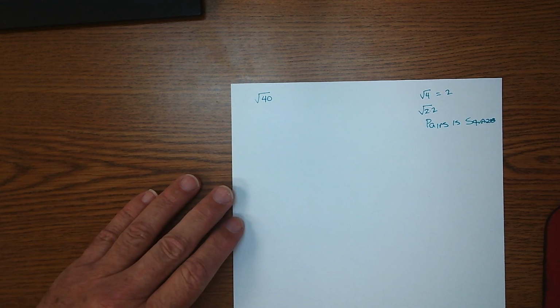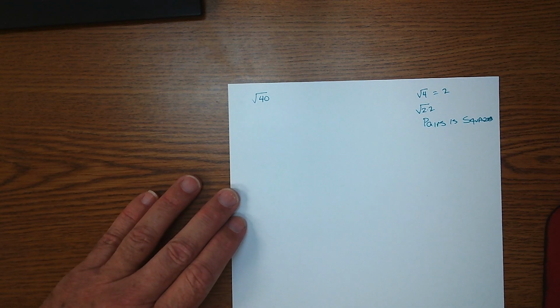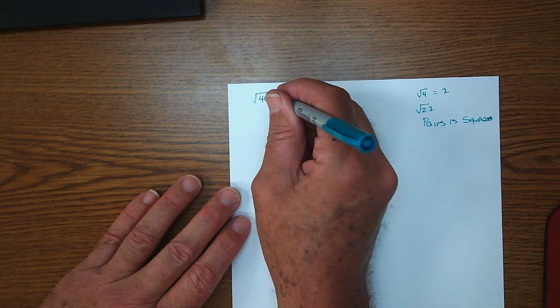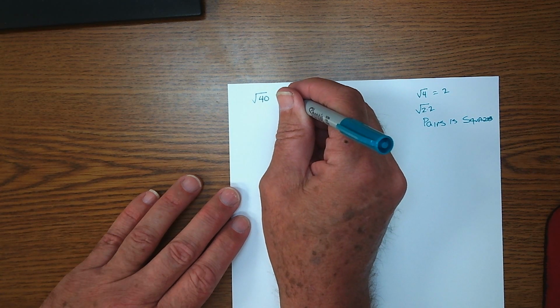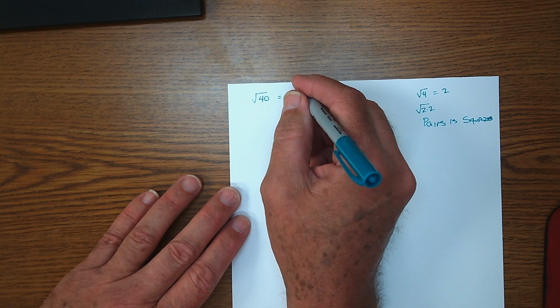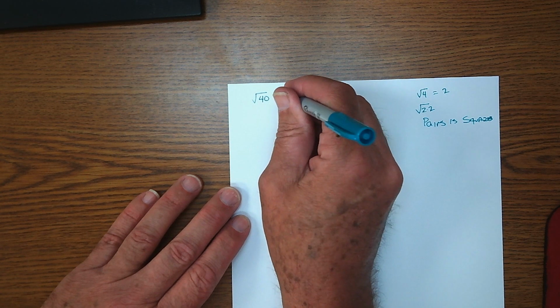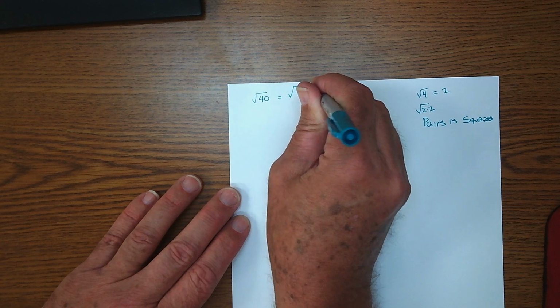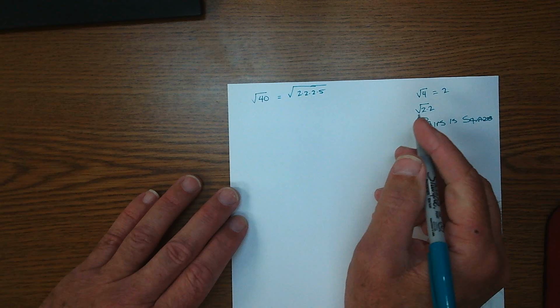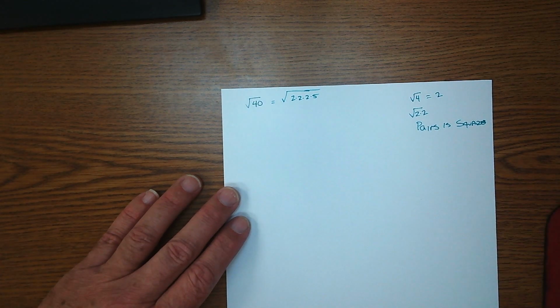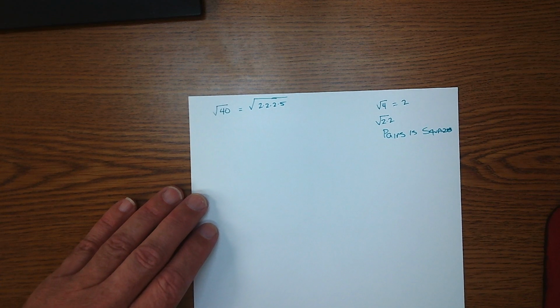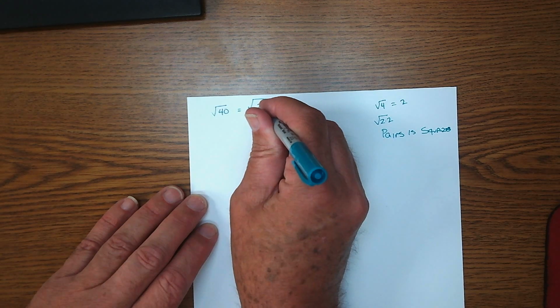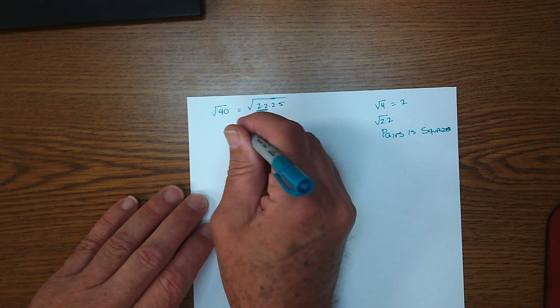So on this 40 here, the prime factors from my prime chart for 40 are 2 times 2 times 2 times 5. I can pull a square out of a pair of 2's, and those come out as one 2.